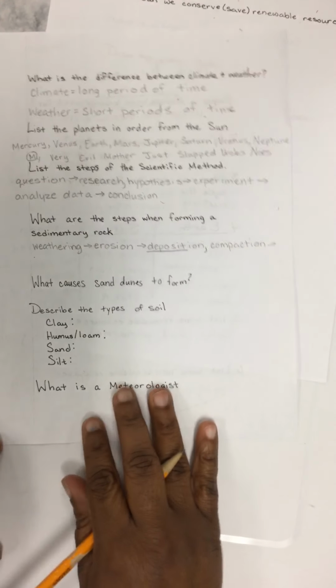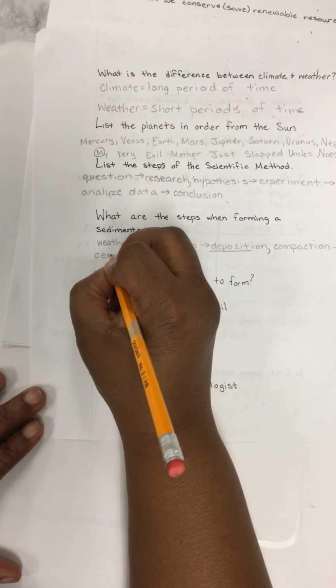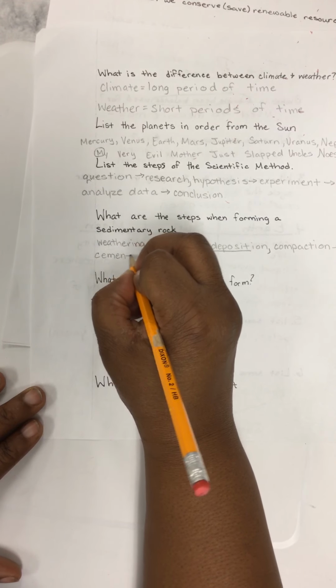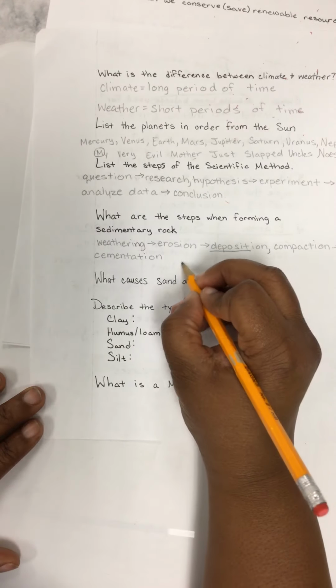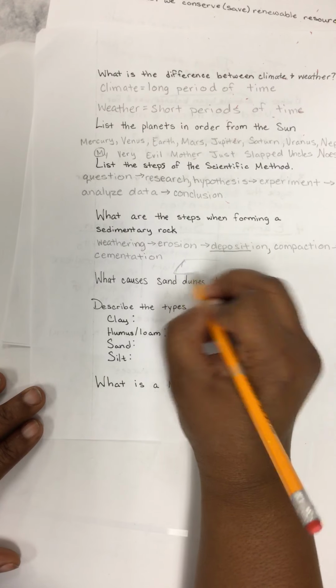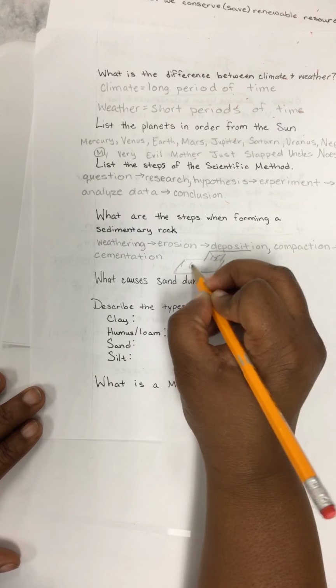And then our last step would be cementation. Remember, these are the steps that our lovely little friend Sandy goes through whenever we're making her.